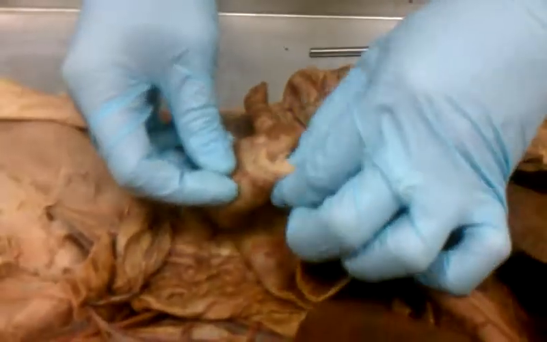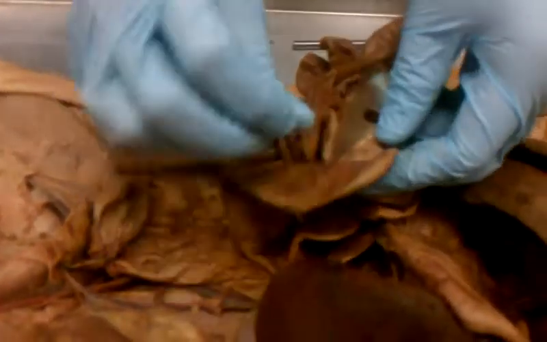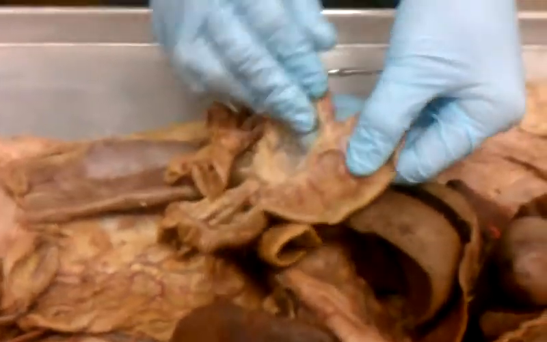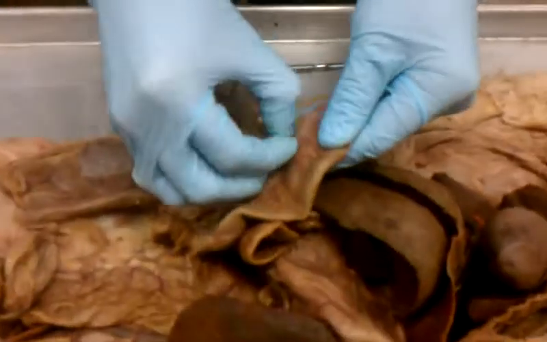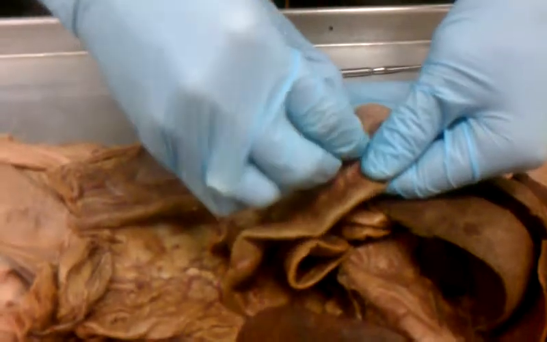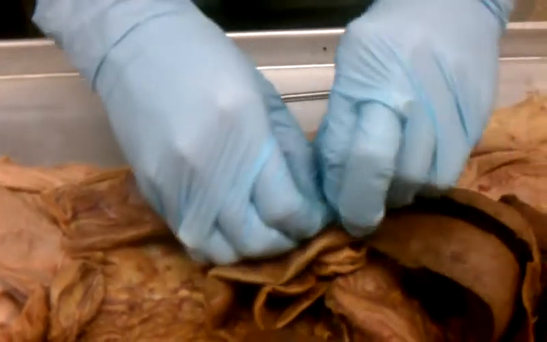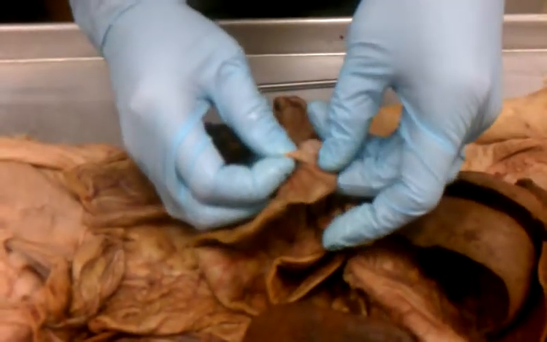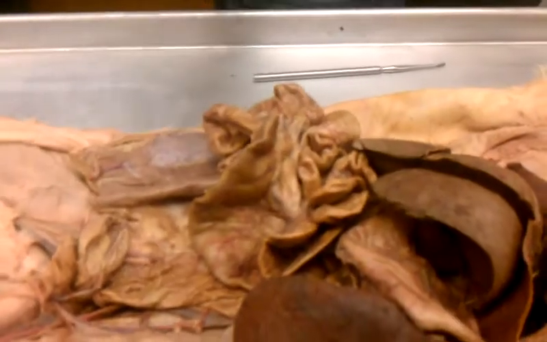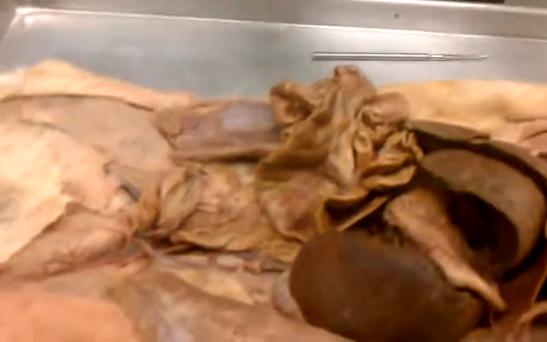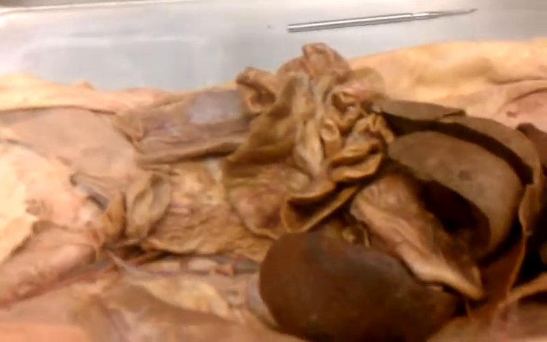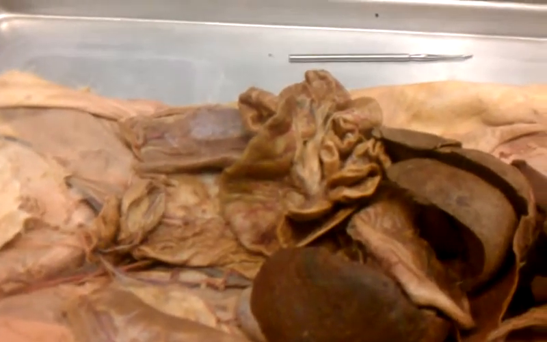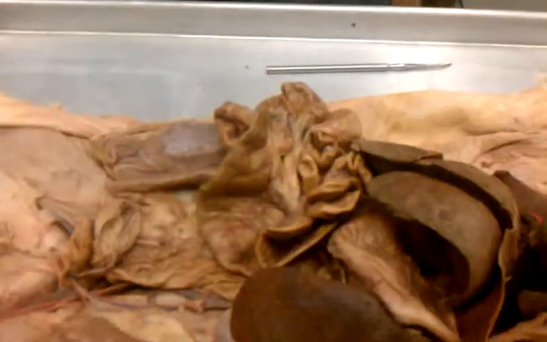Okay, then let me see what we got. So then we need to find the appendix, which we haven't dissected all this out. I don't know what the other lab used then. So for right now, until I dissect this out, you need to go to the cecum, and the appendix is actually going off of the cecum. Looks like a little tail coming off of the cecum.